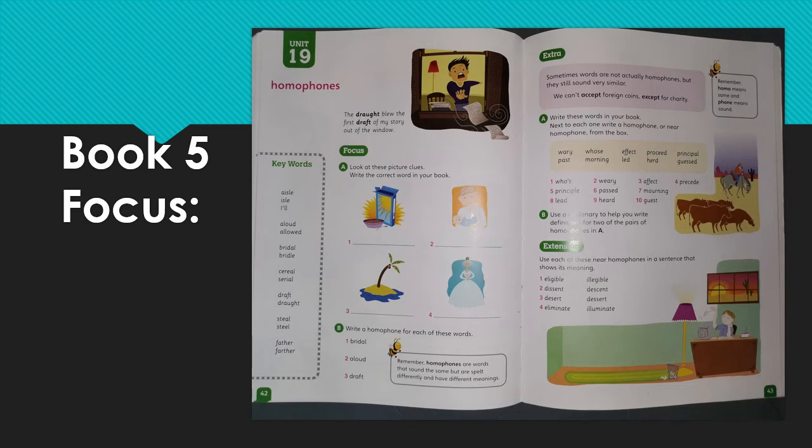And then there is bridal, which would be like a bridal shop or something to do with a bride. And there is a bridle, which is a part of horse equipment. And then we have cereal, which is cereal that you might eat in the morning, and serial with an S, which is like a group of something.